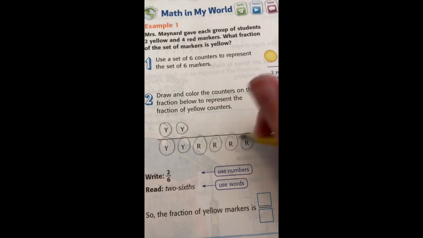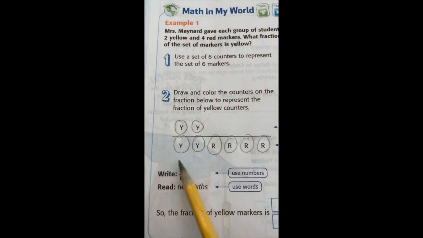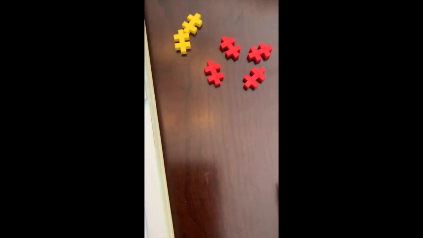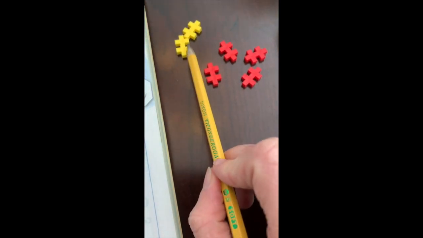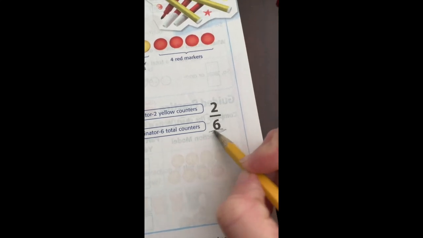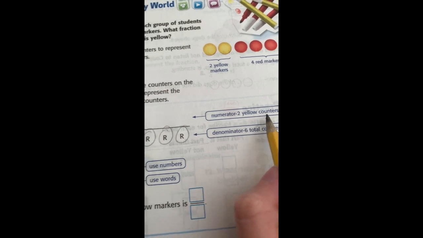We're going to count them. Okay, so how many total counters, how many total markers do we have? How many total plus do we have? 1, 2, 3, 4, 5, 6. So my denominator here is 6. How many yellow markers, yellow counters?